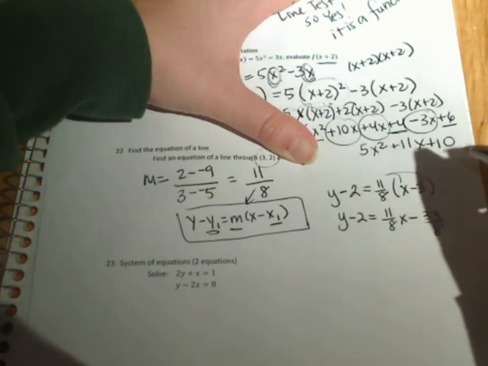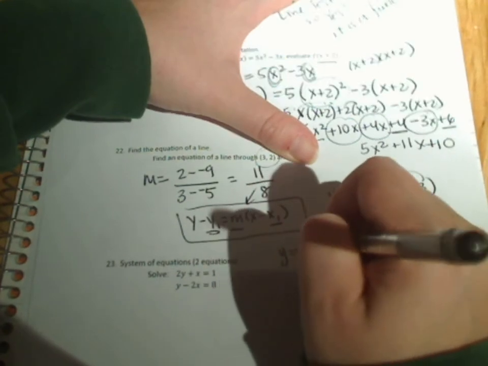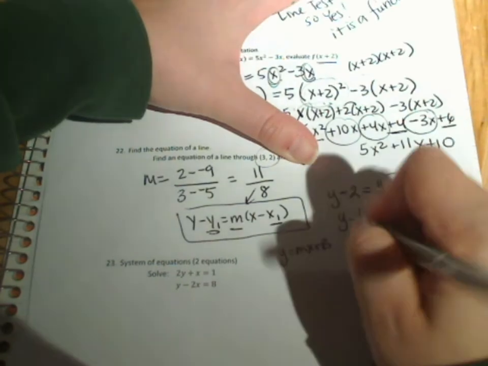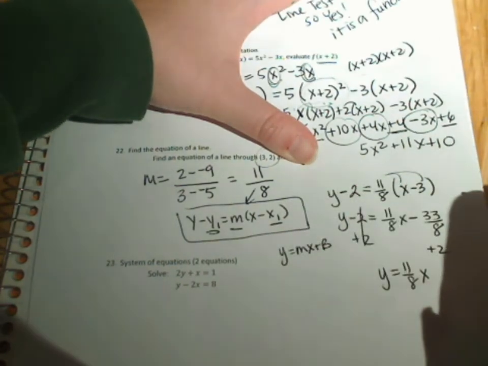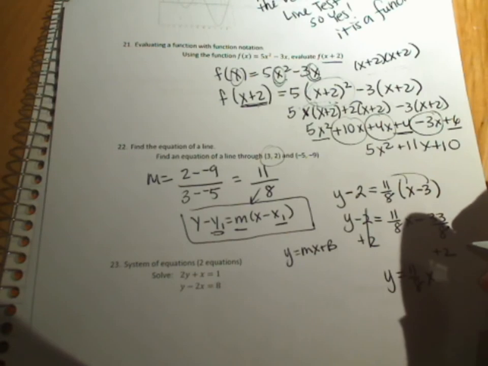And now, if I want to put it in slope-intercept form, which looks like y equals mx plus b, I just solve for y by adding 2. Careful with adding fractions, because it doesn't mean I'm going to have negative 31 over 8. 2 is going to be 16 over 8.